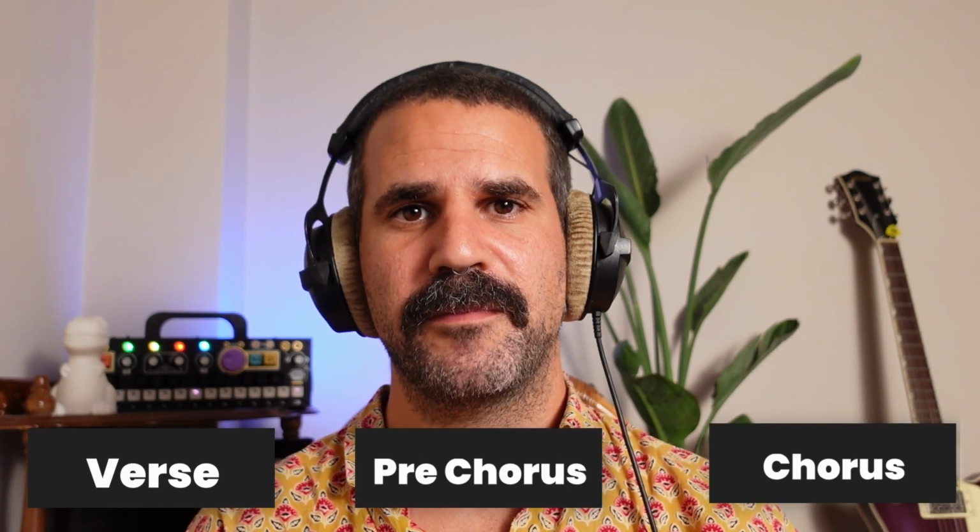Now let me show you some examples for common song structures. The most common song structure is verse, pre-chorus, chorus form. For example, the song Shape of You by Ed Sheeran. It starts with the intro, which is the piano part playing the same thing as it plays during the entire song. Only here it's all by itself.